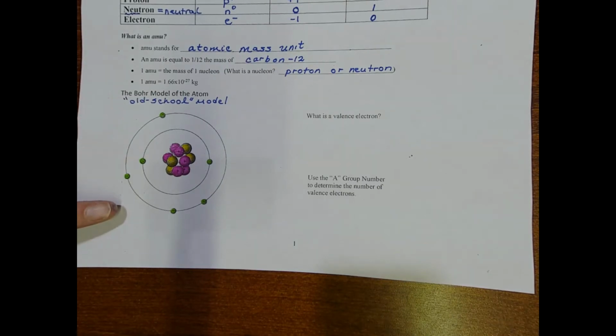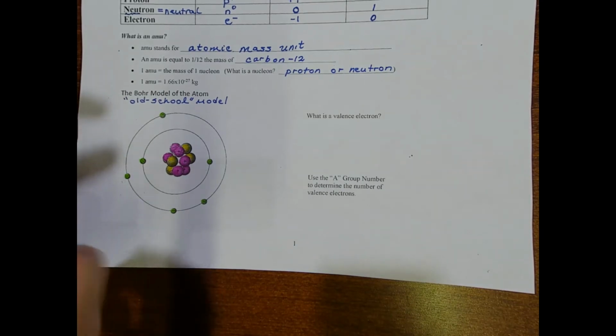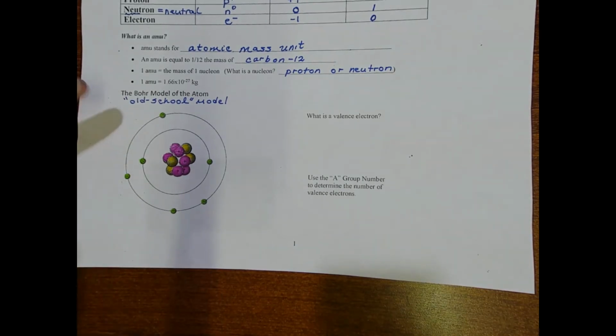What you're looking at here is known as the Bohr model of the atom. And I did label it as an old school model because we now know that the atom doesn't really look like this. However, we're going to start here because it's a simplified version. I'll point out some of the issues, and honestly, there are a lot of correct features to the Bohr model that can really help us understand bigger concepts in chemistry.